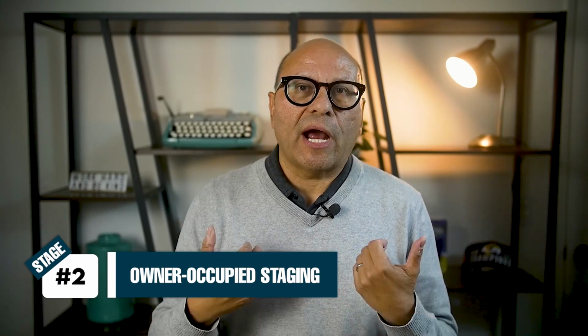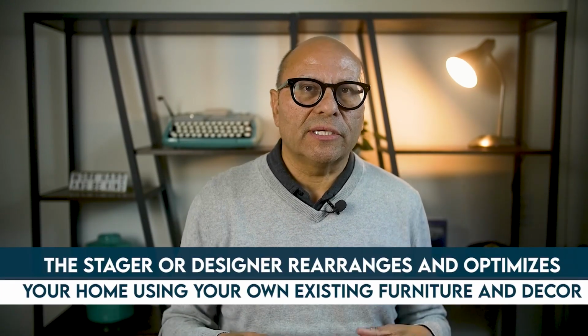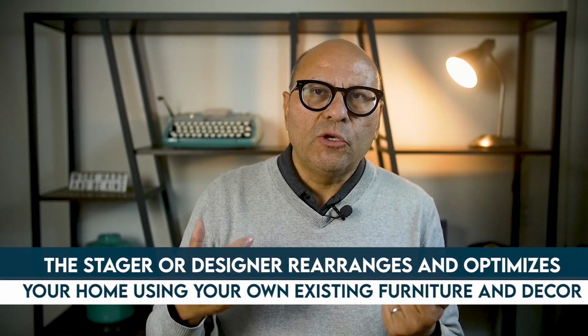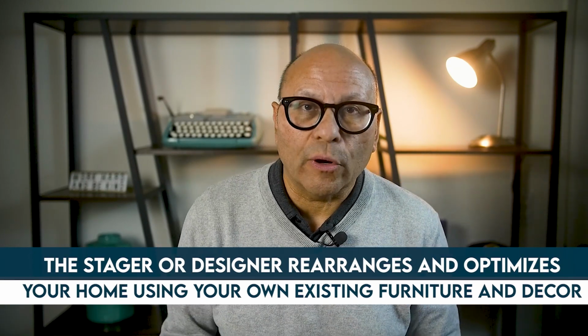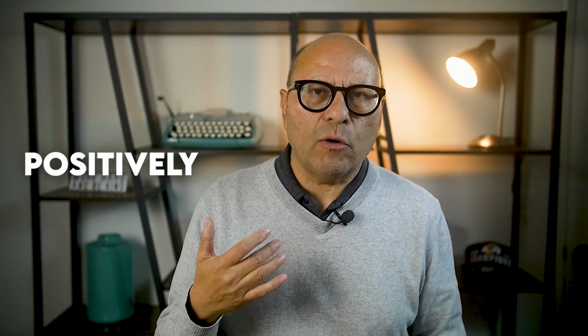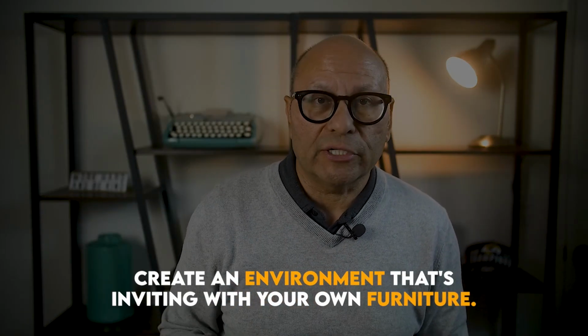Owner-occupied staging is what I refer to as redesigning your home. The stager or designer rearranges and optimizes your home using your own existing furniture and decor. The designer should have an eye for what buyers will respond positively or negatively to in a house and create an environment that's inviting with your own furniture.